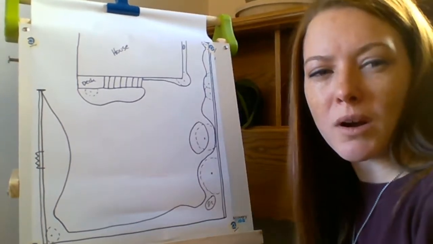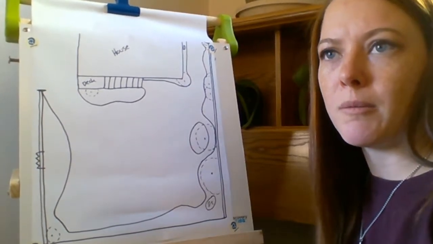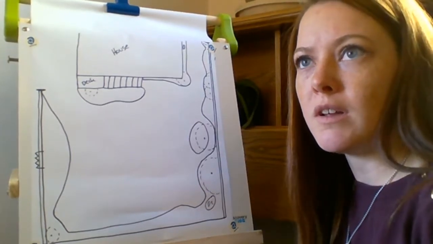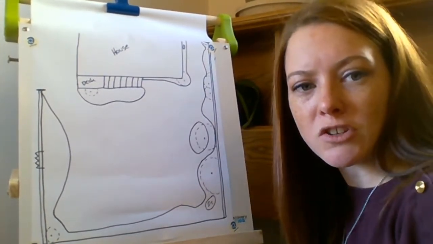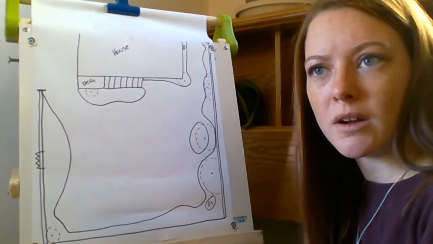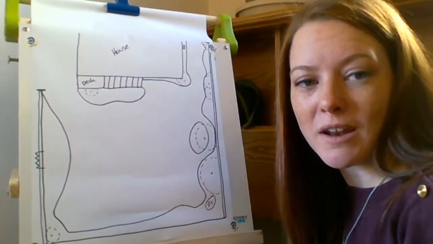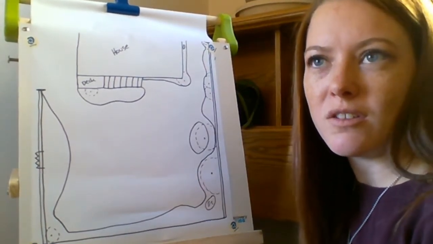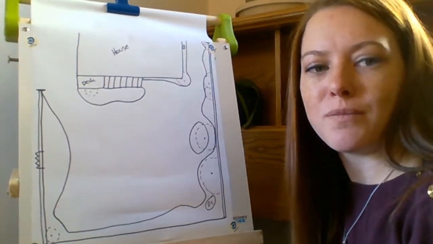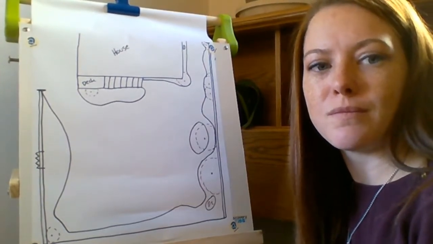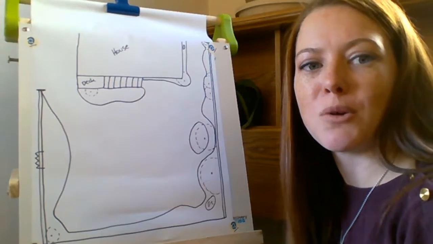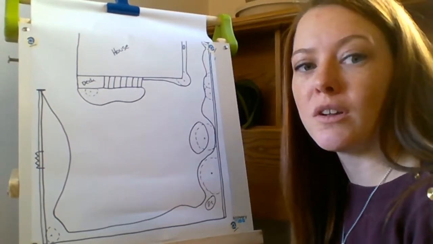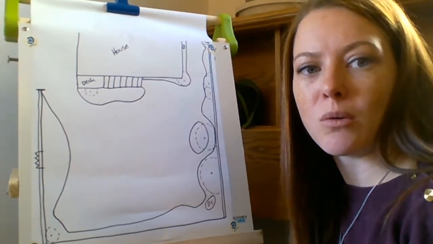Probably won't do any corn because with corn, you need to have lots of cross-pollination going on. Each one of those kernels has to be pollinated. And so generally, you need to plant anywhere from maybe 5 to 10 rows of corn to really get a good ear of corn out of it.